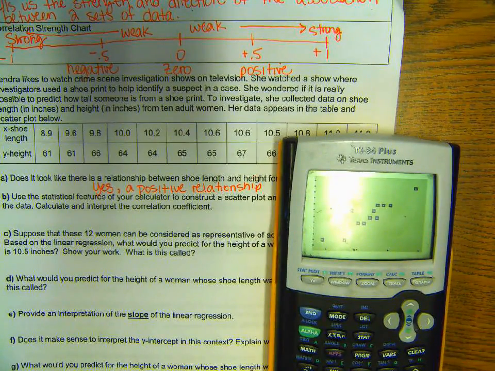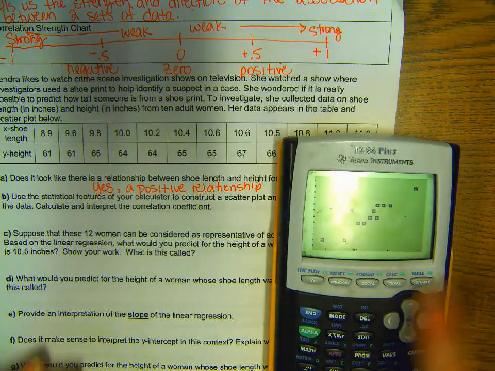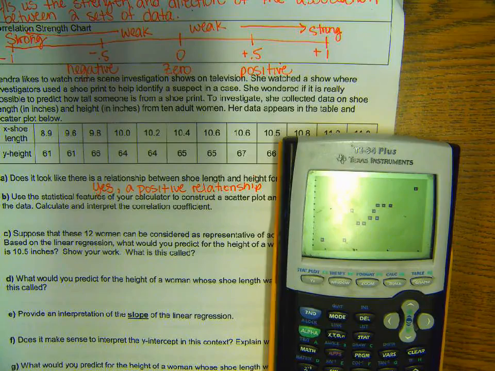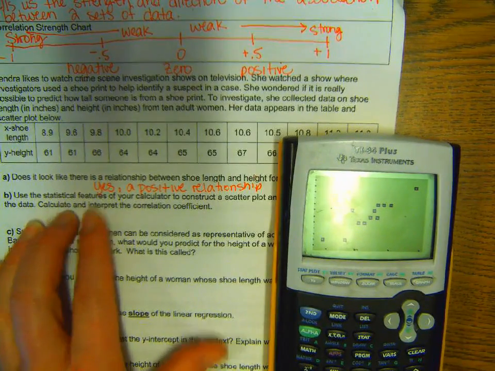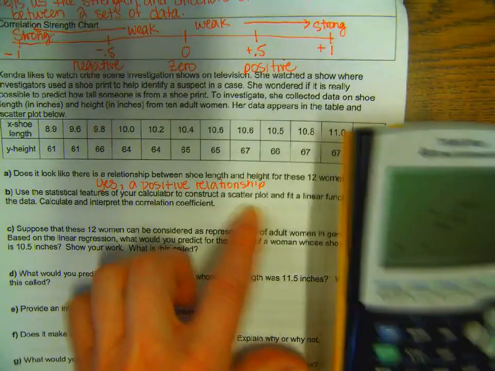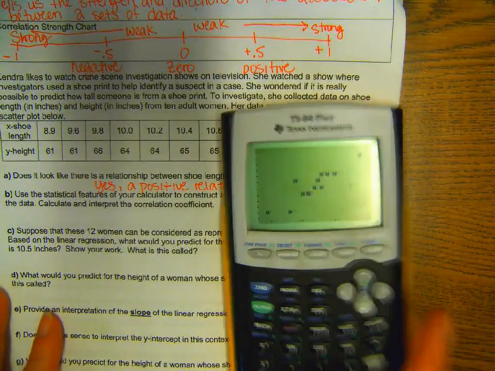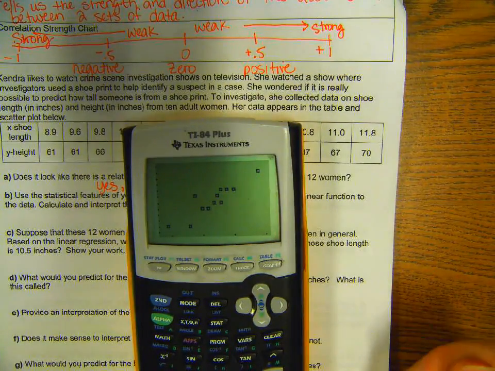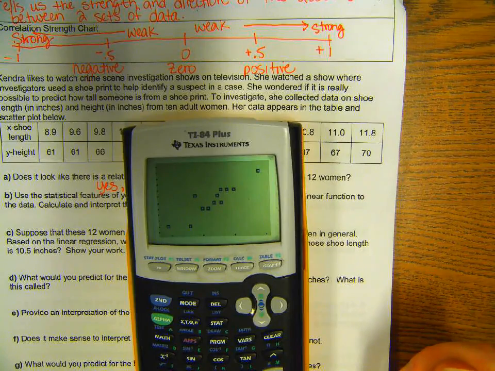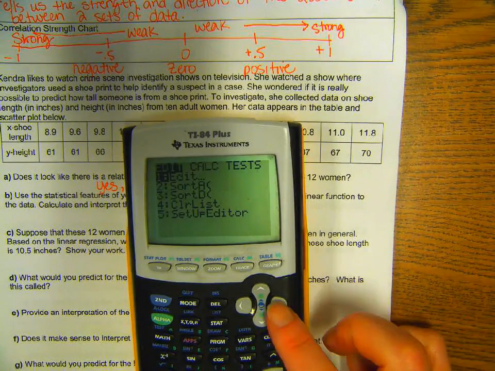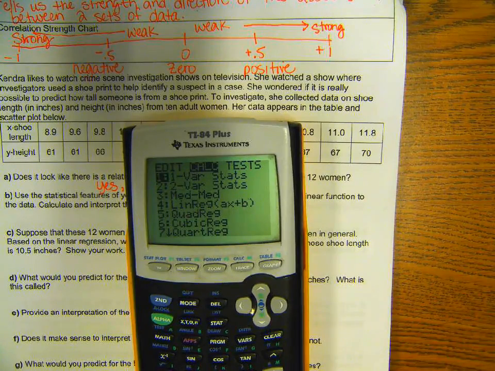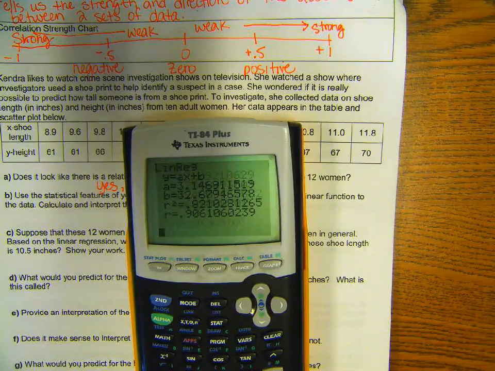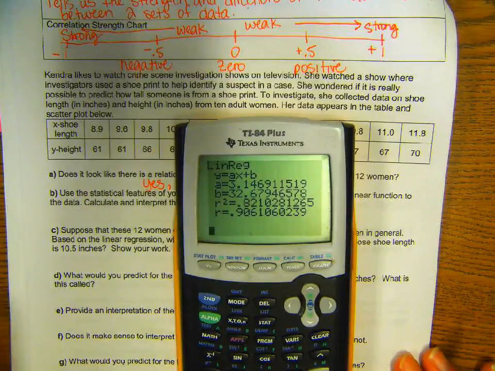Okay, so now that I have the scatter plot, do you guys have the scatter plot up? If you don't, go to zoom 9 and get it to show up, please. Okay, so now we're going to use the statistical features of your calculator. We did a scatter plot. Let's do a linear function. That's the line of regression. Who remembers without looking already? How do I get the line of regression? Stat, good. Calc 4. Would you do that, please? And confirm that you get the same thing as me.